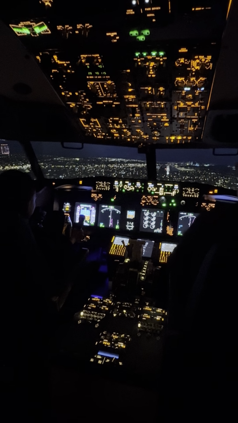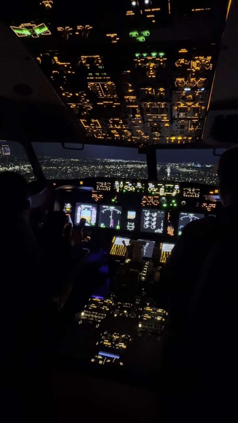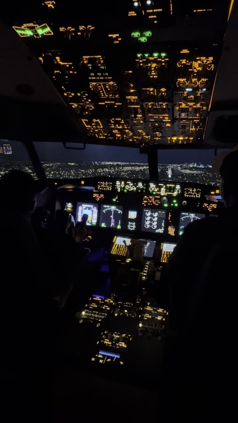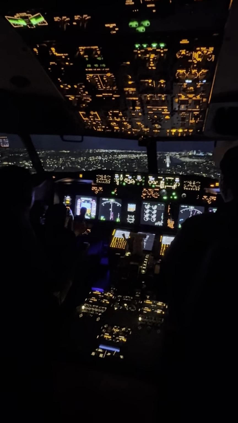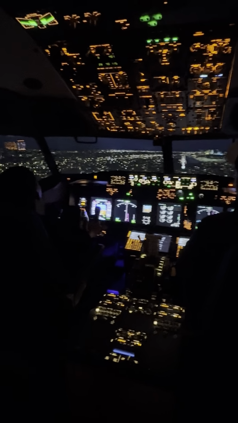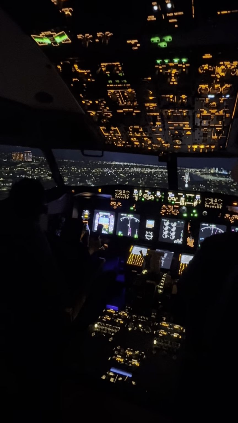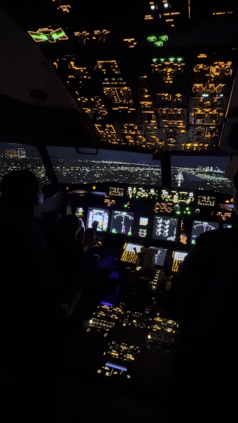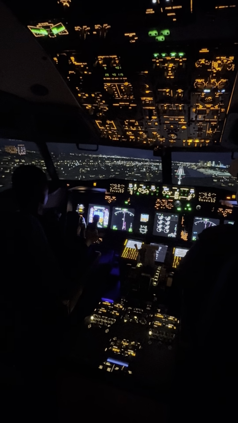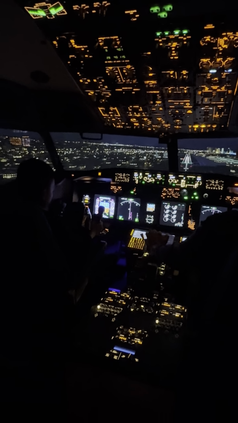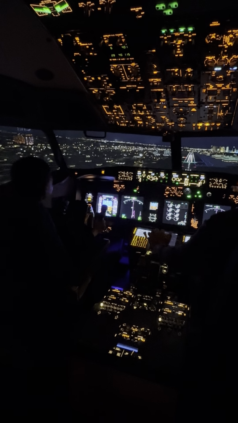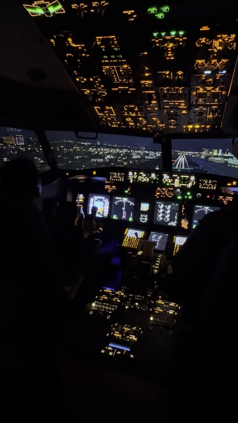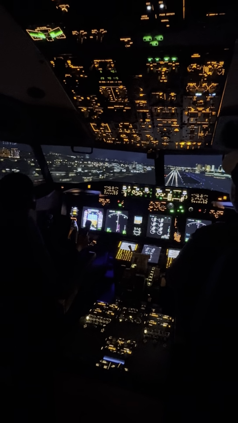It's all you. 400. Okay, 400 feet. 300 minimums. Okay, approaching minimums. Runway's in sight. Minimums. Okay, 200. Throttle slowly back to idle. Okay. Right there. 100. Okay, pull back.